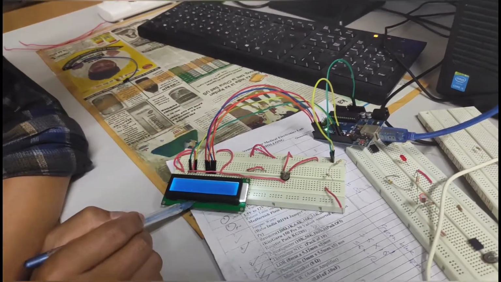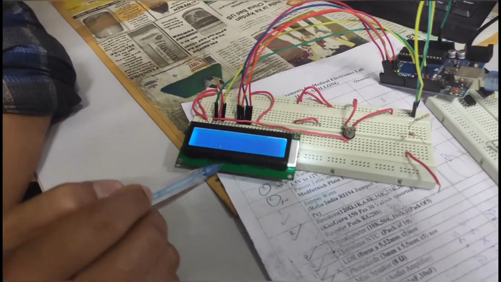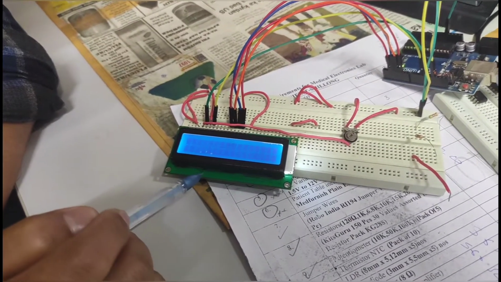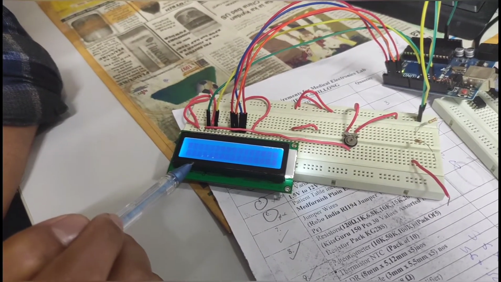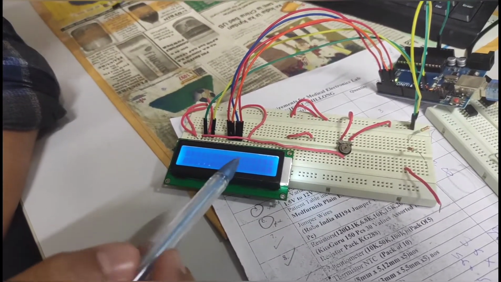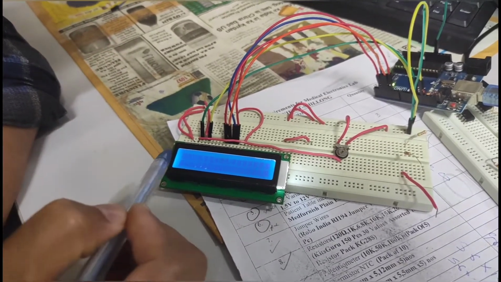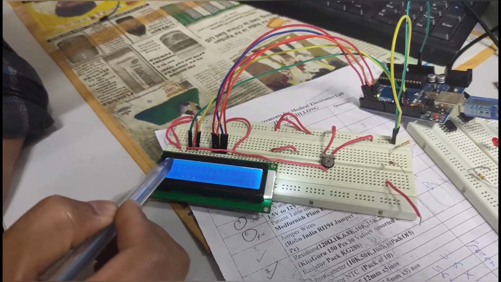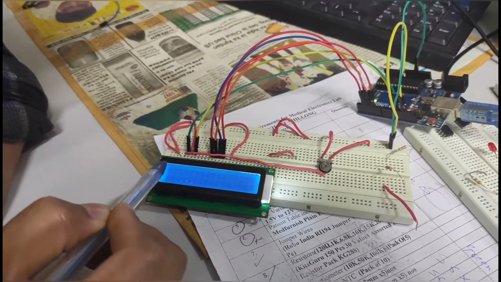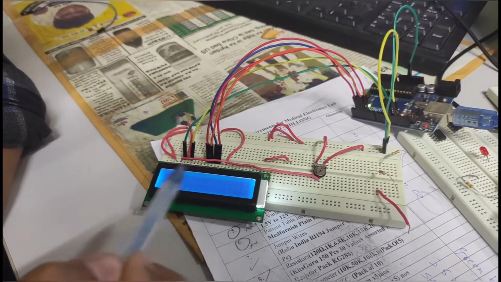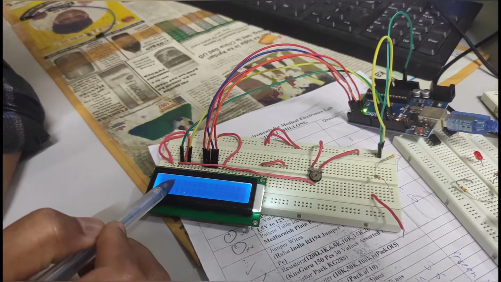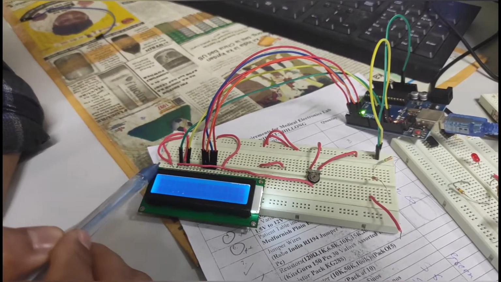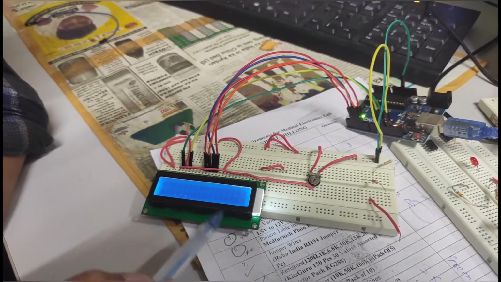So this is our LCD display. The name of this LCD display is often written like 16:2, which means that 16 is the number of columns and 2 is the number of rows. So if you see this small square, this is the first row, and this is the second row, and for the columns, this is the first column, second column. If we count the columns from here up to here, we will find that it is 16, like 1, 2, 3, 4, 5, 6, 7, 8, 9, 10, 11, 12, 13, 14, 15, 16. So it has 16 columns and 2 rows.